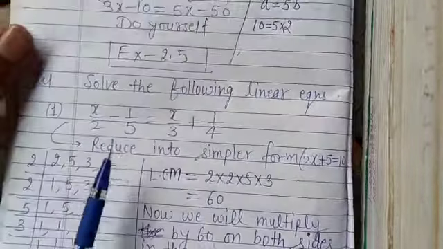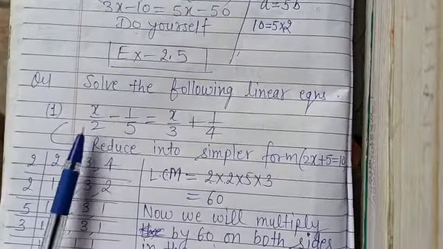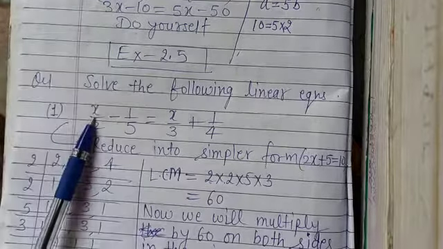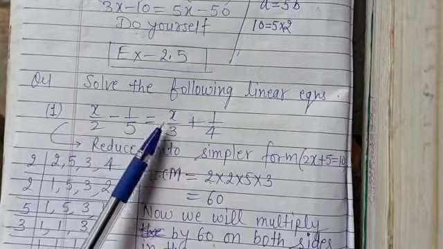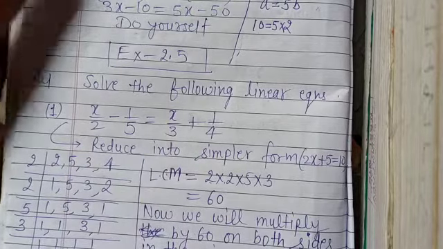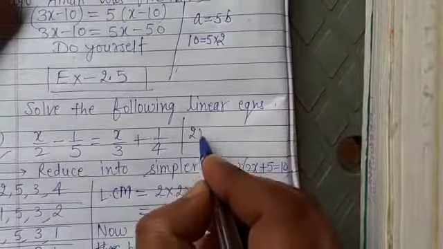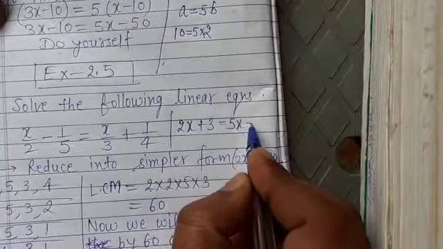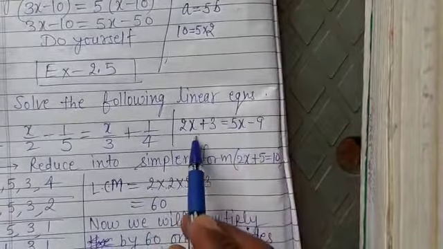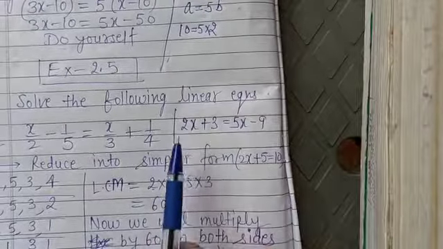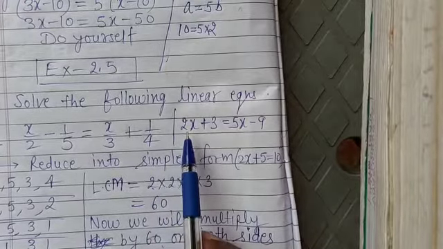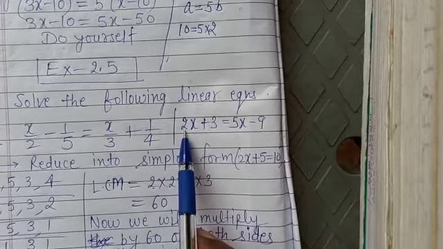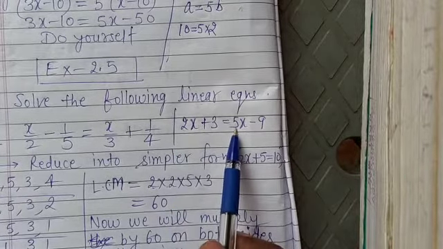Okay, so here as you can see the coefficients are rational numbers. What is the coefficient of x here? 1 upon 2. What is the coefficient of x here? 1 upon 3. If I write equation 2x plus 3 equal to 5x minus 9, something like this, this is a simple equation because here the coefficients are integers. 2, the coefficient of x is an integer. Here also 5 is an integer.